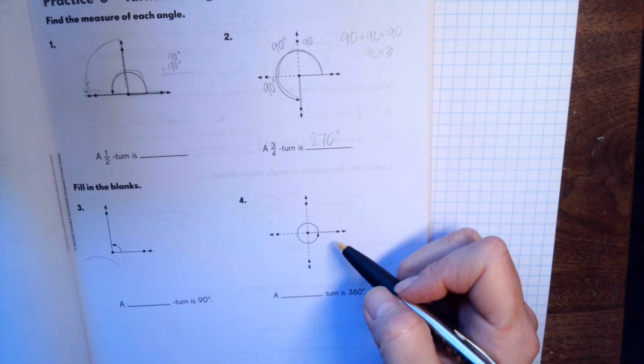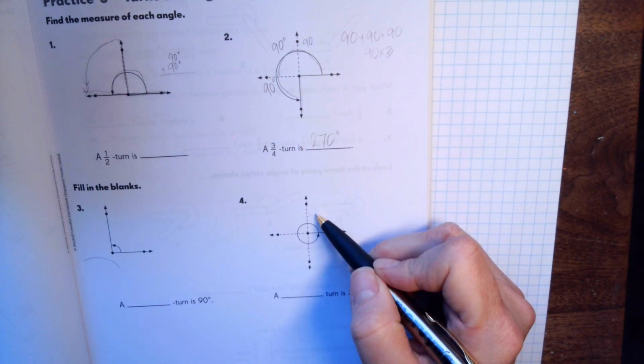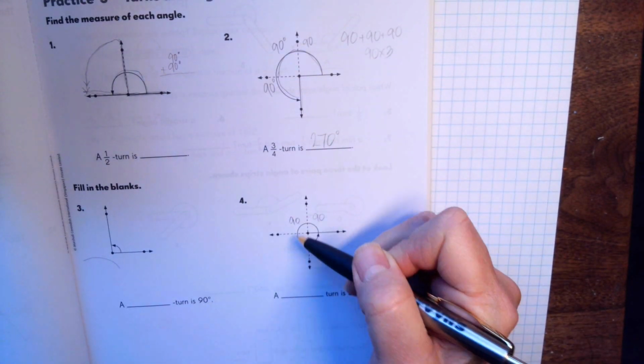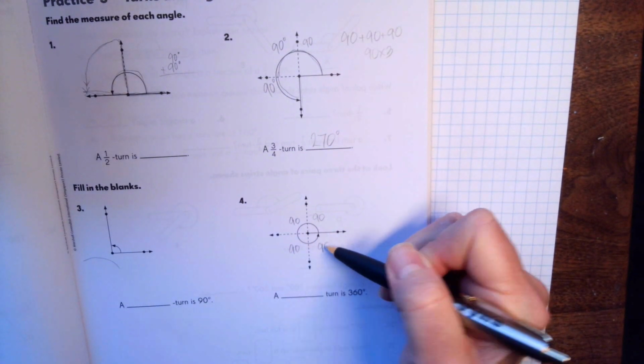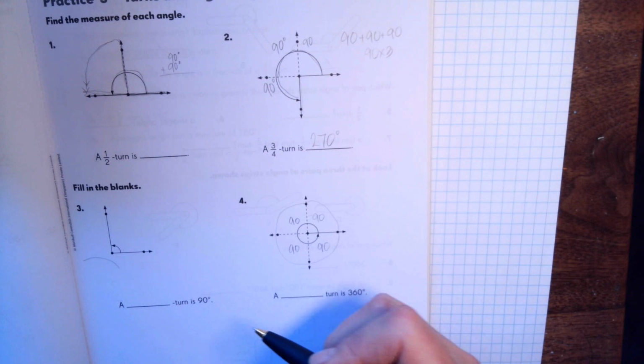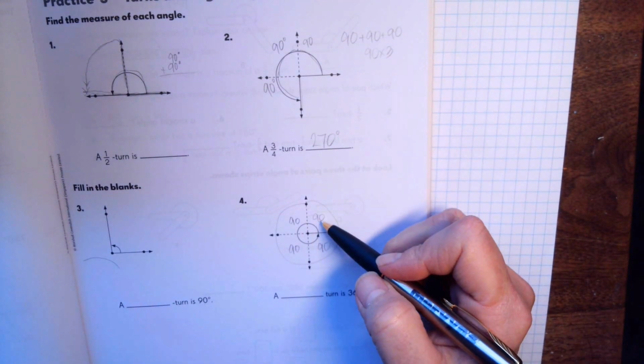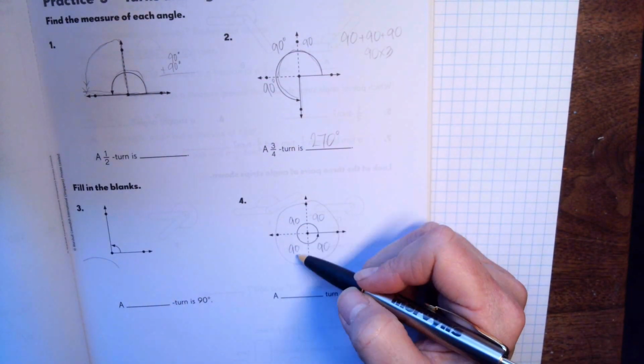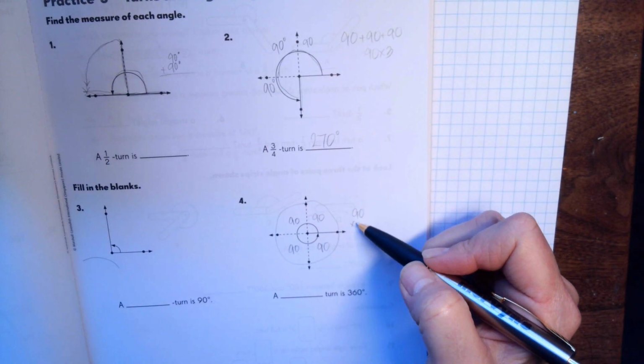If they turned it all the way around, it would be 90 plus 90 plus 90 plus 90, and that would be a circle, which is 360 degrees. And we know 90 times 4 is 360 degrees.